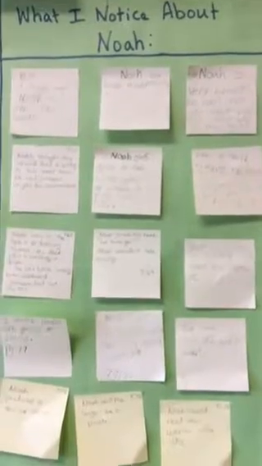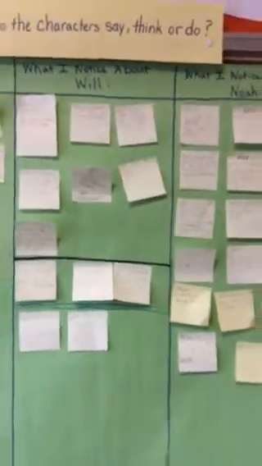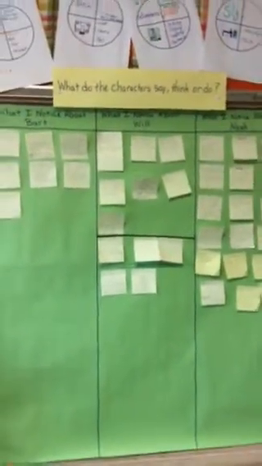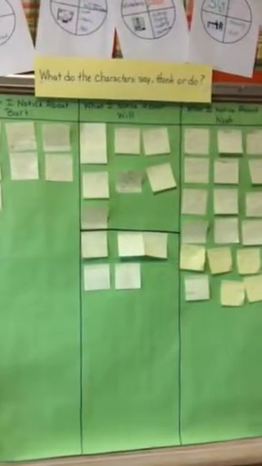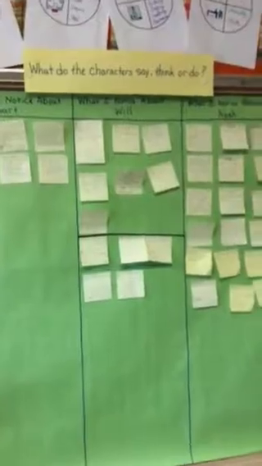Noah was one of the main characters in the story, and there are their post-it notes. Each of us took one character that we really focused on, and then when we found other information, we added that to our information as well. We wanted to get all the information we could. I'm going to see if I can get far enough back that you can see it all together. And then we took this information and we decided at the end to write about our characters.